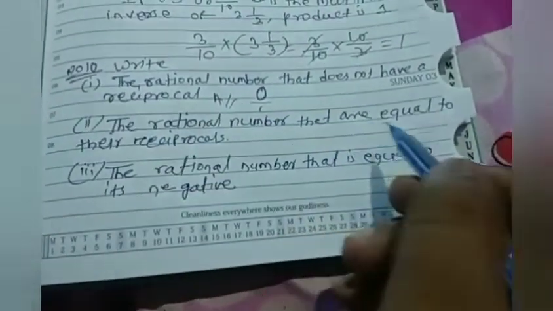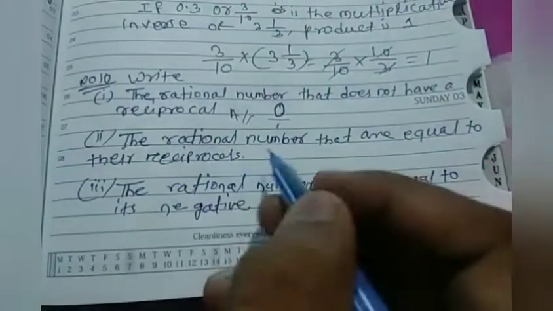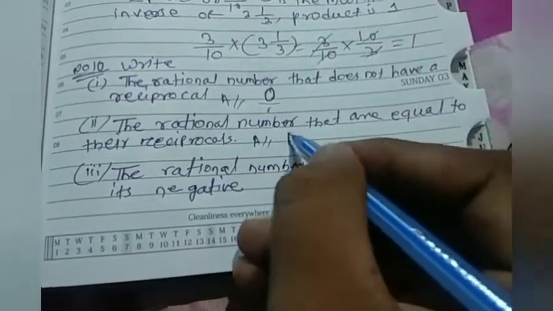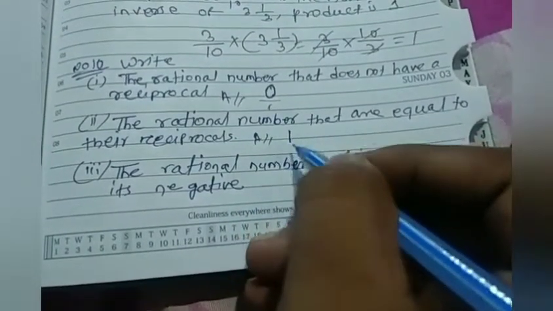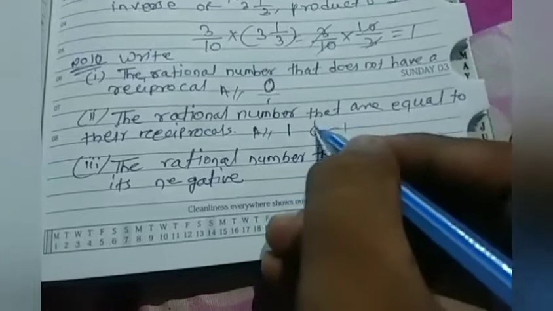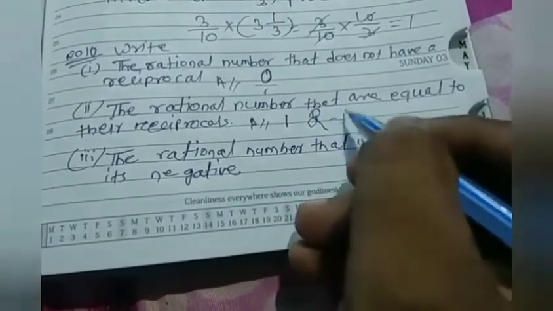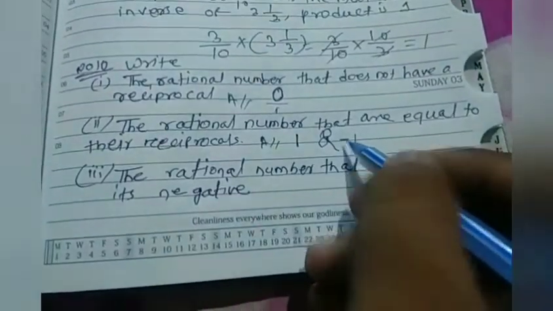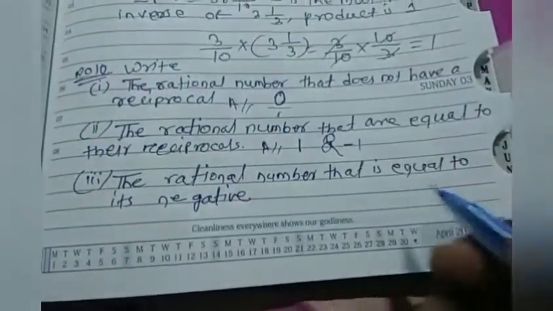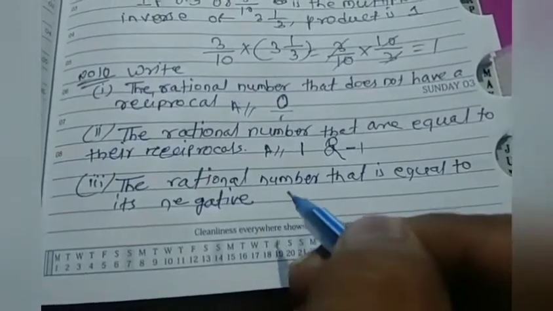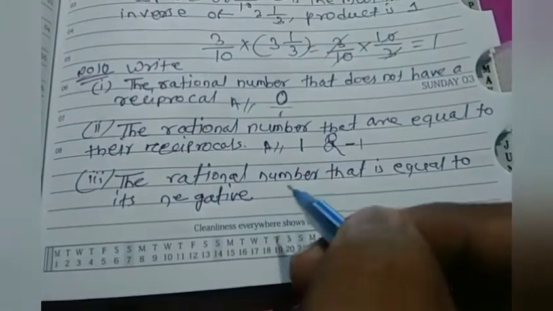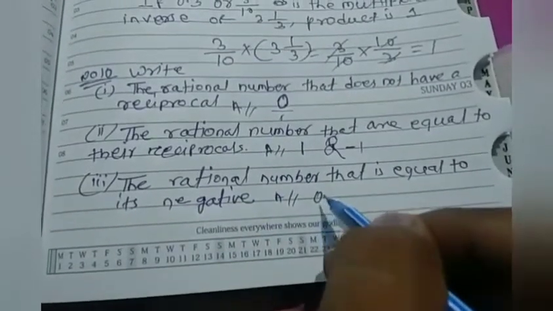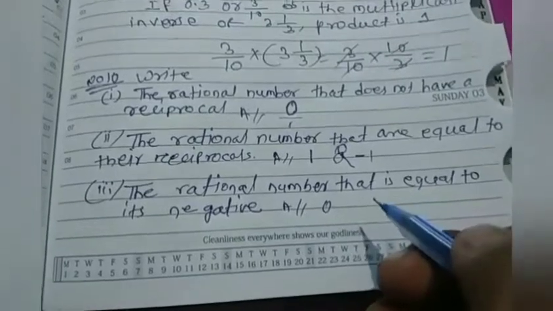The rational numbers that are equal to their reciprocal. Answer is, if 1 is a rational number, then its reciprocal is 1 by 1, which is the same, and also minus 1 is a rational number, its reciprocal is 1 by minus 1, which equals the same minus 1. Okay, 1 and minus 1. The rational number that is equal to its negative number is also the same rational number, that is 0. Plus 0 or minus 0 are always the same, they are not different.